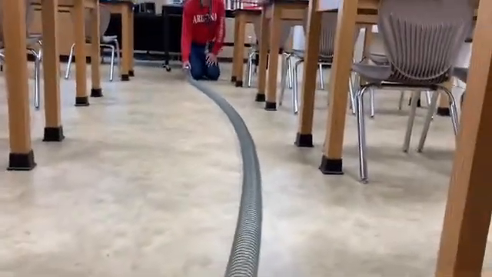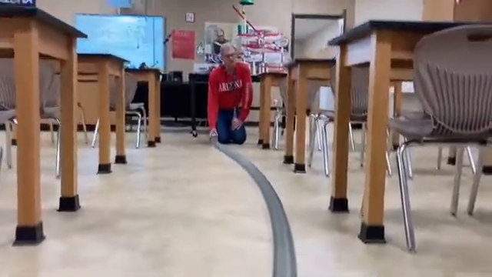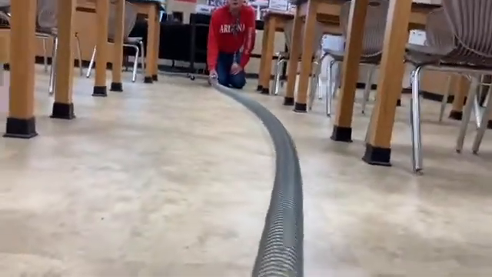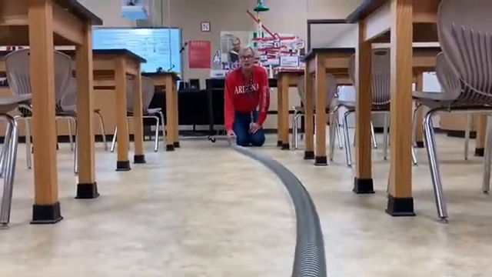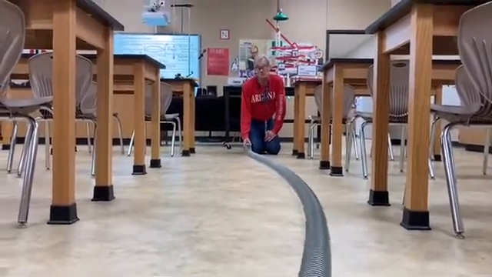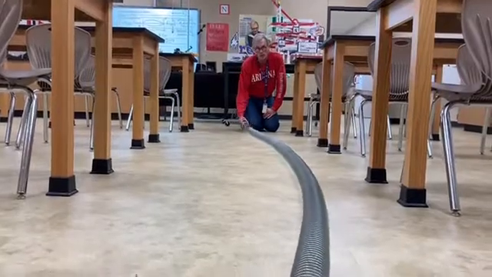This is number 4 on your worksheet. This is called a transverse periodic wave. It's the same kind of wave, except I'm going to generate the wave over and over again on a regular time interval. That's why it's called periodic. So here I go.